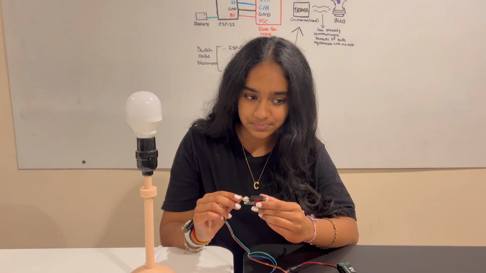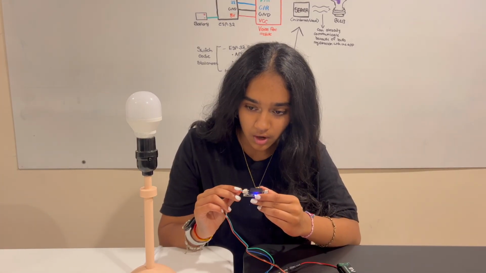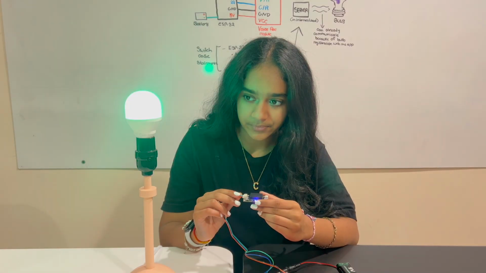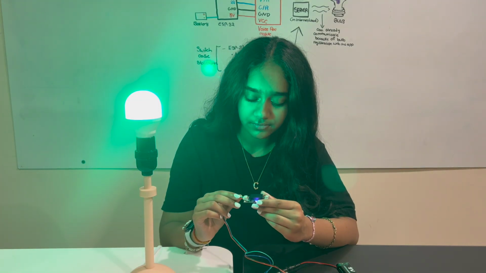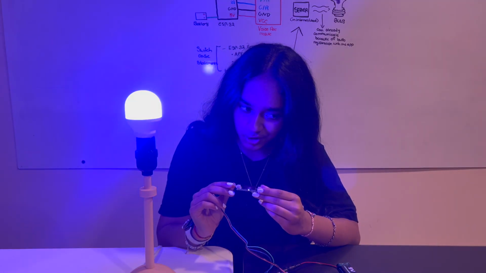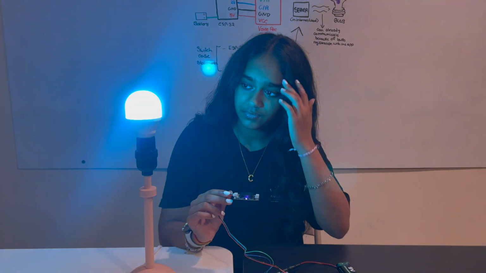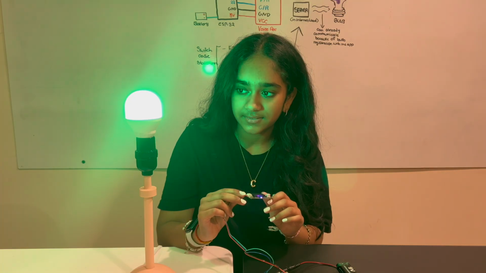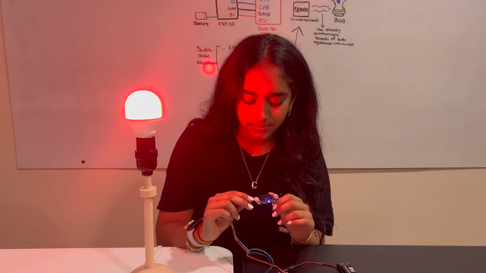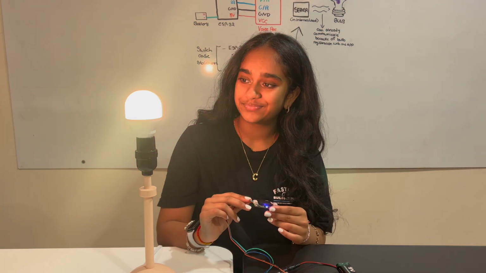Hello, robot. Yes, I'm here. Light on karo. Done. Turn blue. Done. Turn green. Doing it. Turn red. Doing it. Start oscillating. Okay. Enabled oscillating.